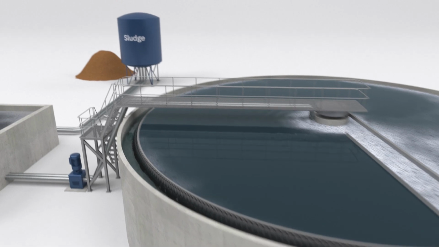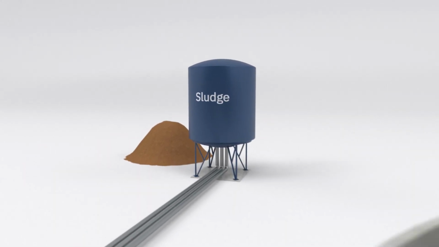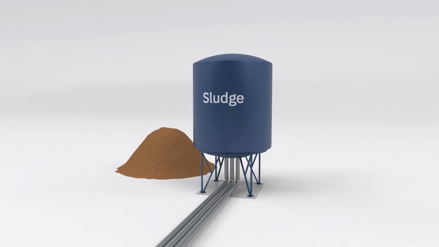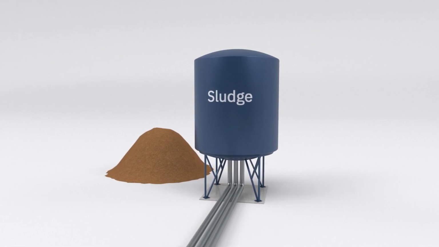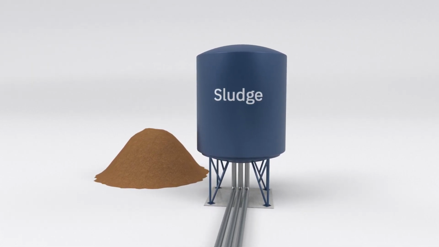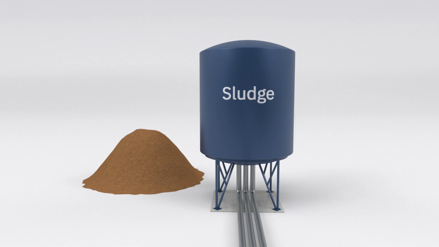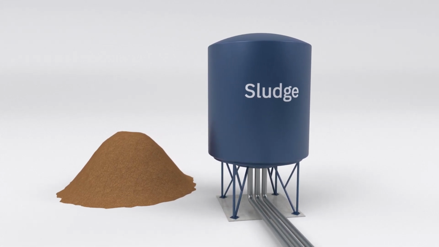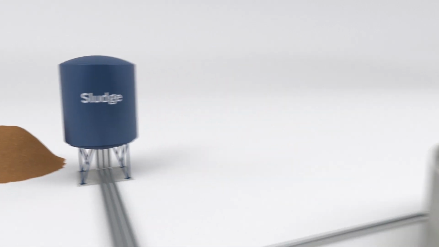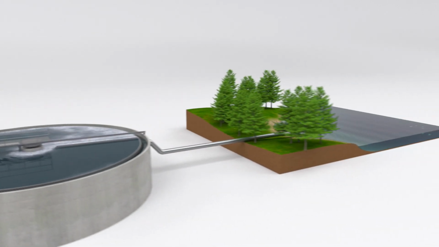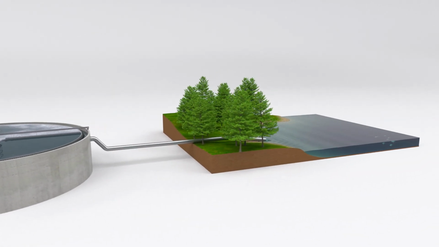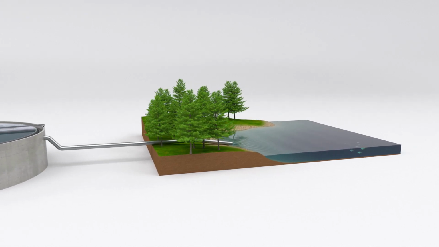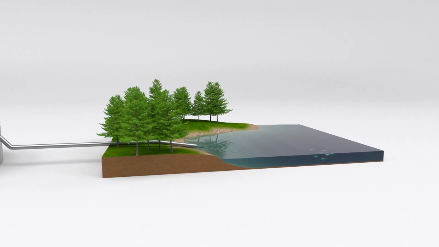The sludge that was removed during the cleaning process is collected in a tank. It is homogenized through stirring, and then the water is removed in a press or centrifuge. The dewatered sludge is turned into soil improvement products or burned as biofuel. The water can now be released into the sea. We regularly monitor the condition of the receiving water bodies in accordance with our environmental permits.